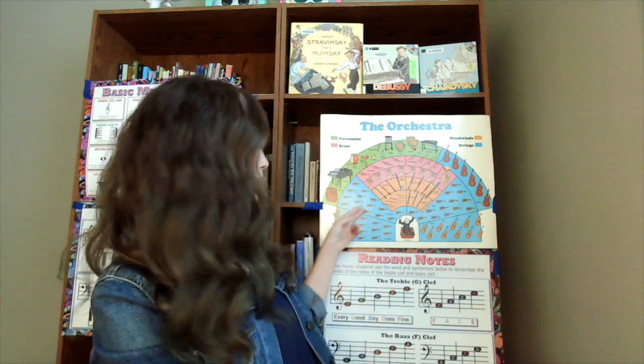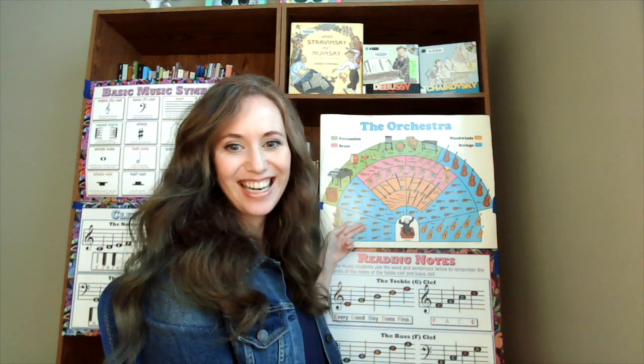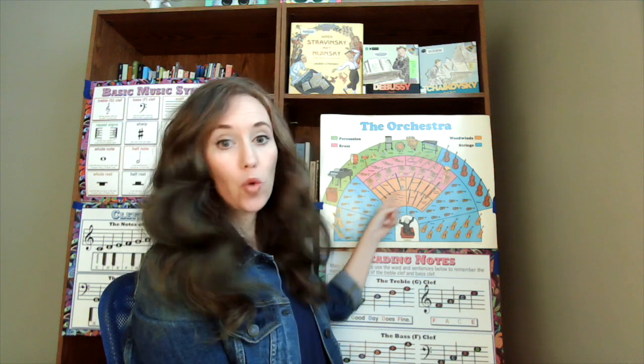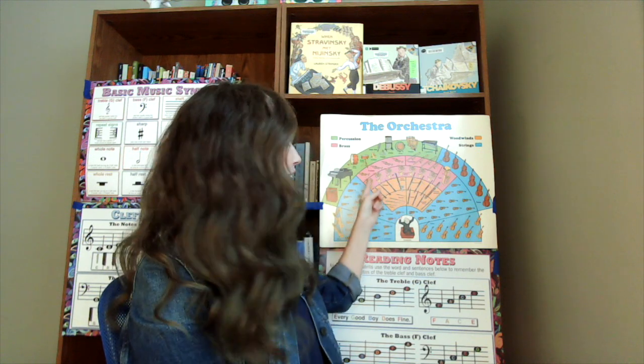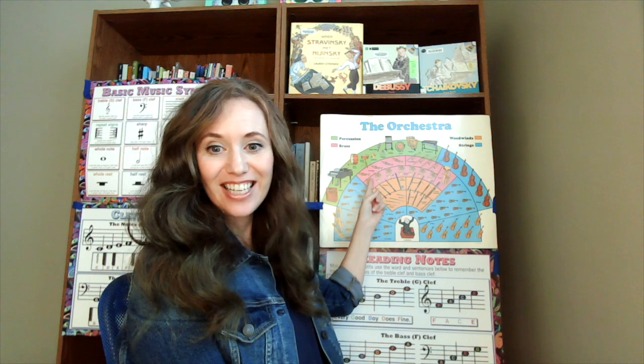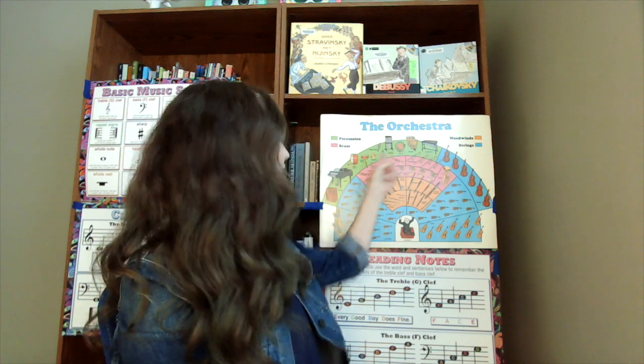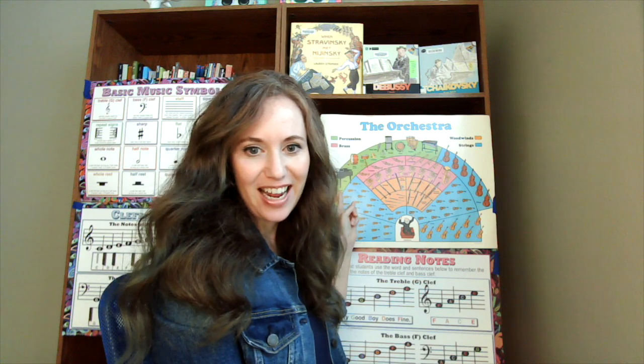Now, I'm going to show you another picture of an orchestra. I have it behind me here, and it's color-coded per section. We're going to go through each of the sections of the orchestra so you can see which instruments are included in each section. Here in blue, we have the string section. Then we have the woodwinds. And then we have the brass section here. And in the back, we have the percussion section. All right, so now I'll go through each of those so we can learn a little bit more about the instruments in each section.